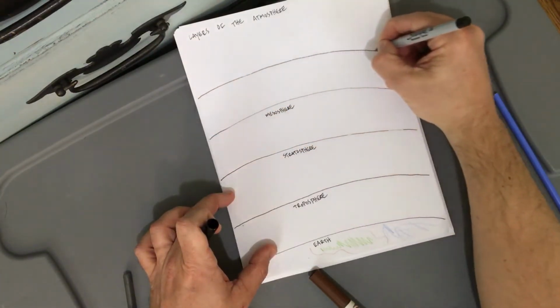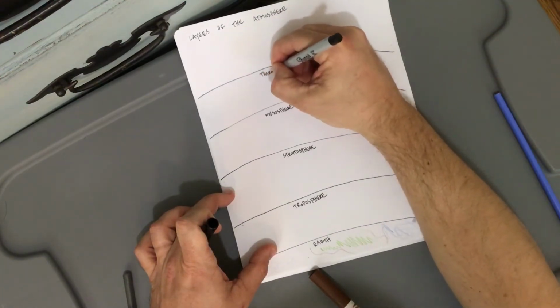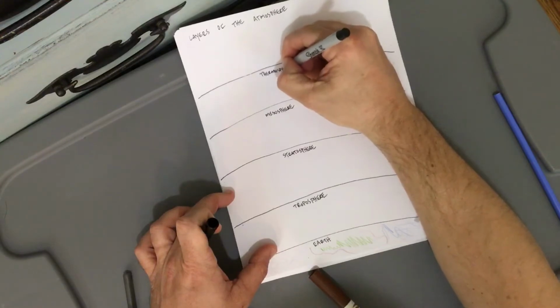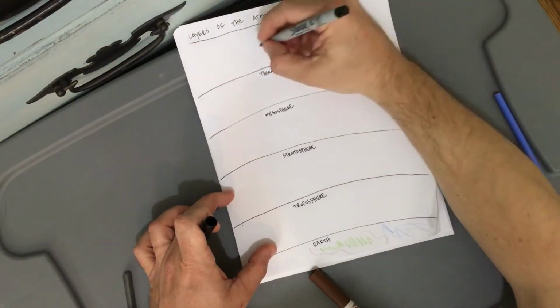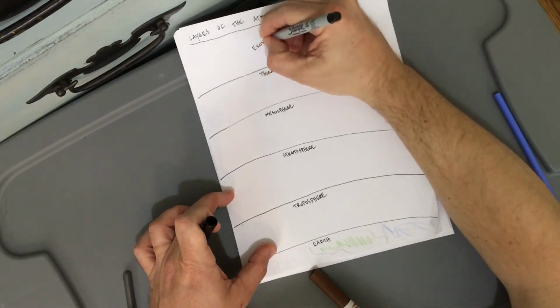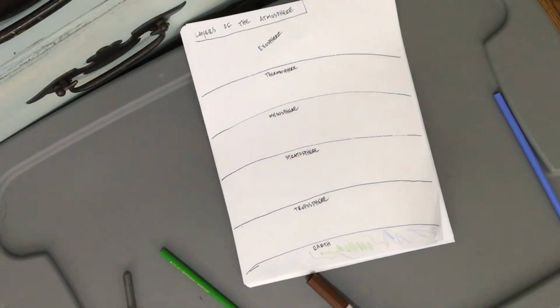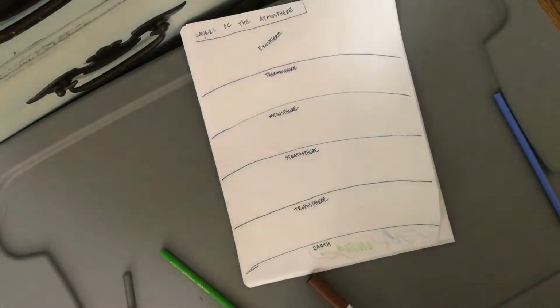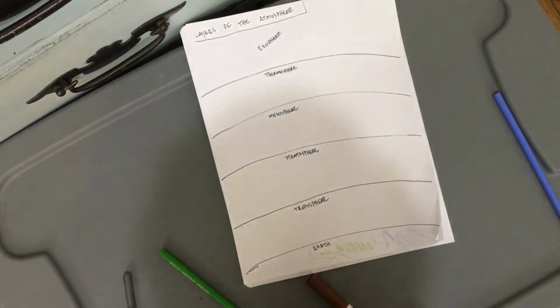Above the mesosphere is the thermosphere. And above the thermosphere is the exosphere. So that is your basic labeled layers of the atmosphere there. But we're going to get a little more detailed and add in some other things specifically.